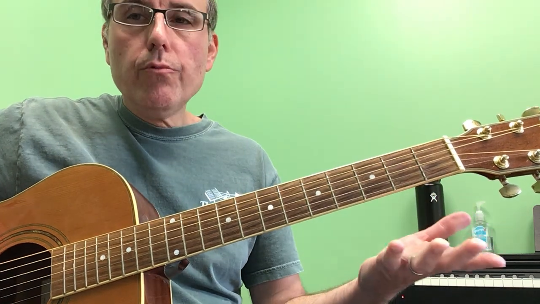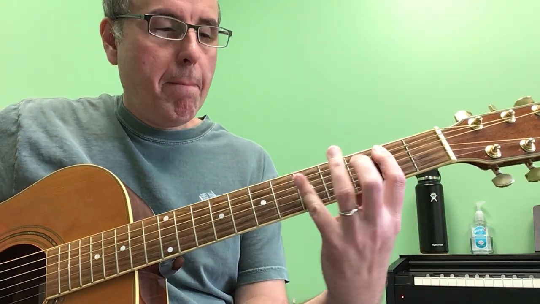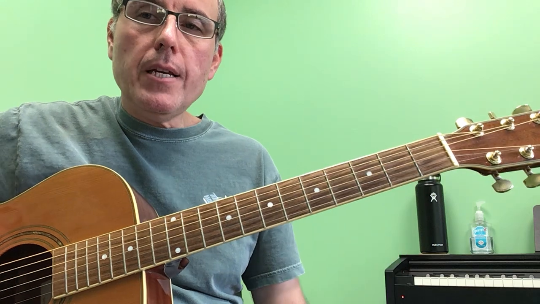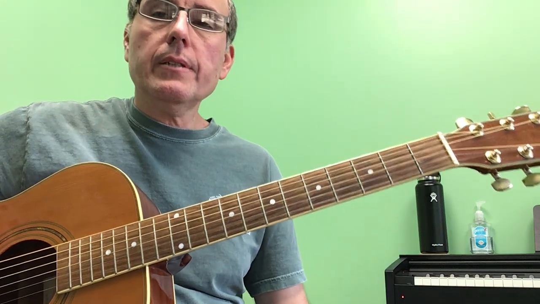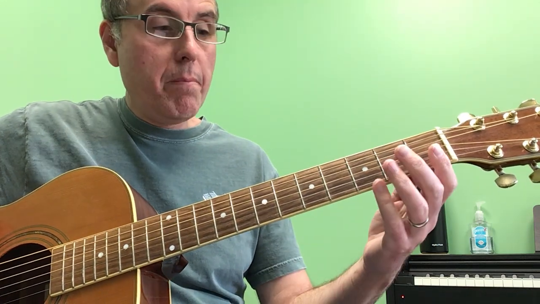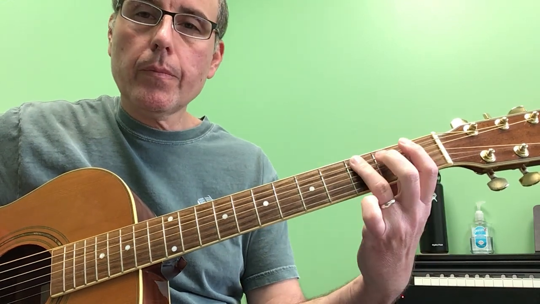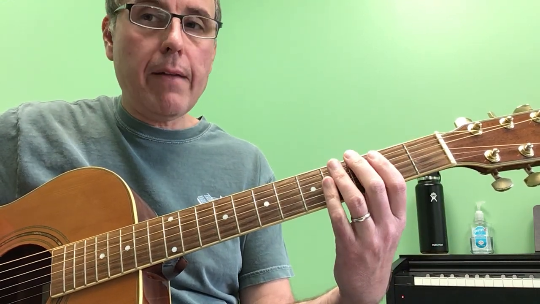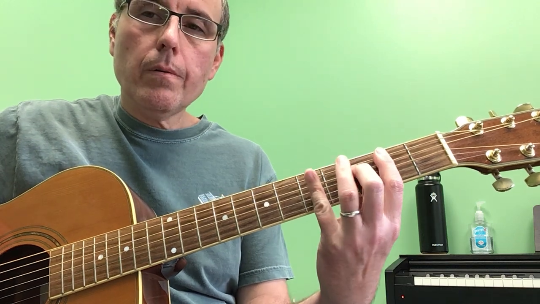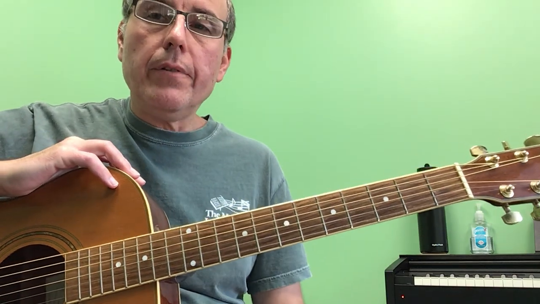So those notes right there then are still diatonic to the key. But again, we just discovered a different kind of 7th chord. Instead of a major 7th chord like C or F, we now have G7 or G dominant 7. More often than not, it's referred to just as the number 7, so G7.